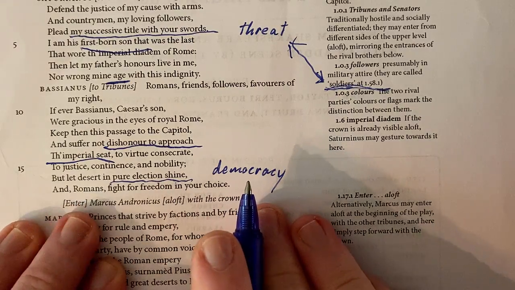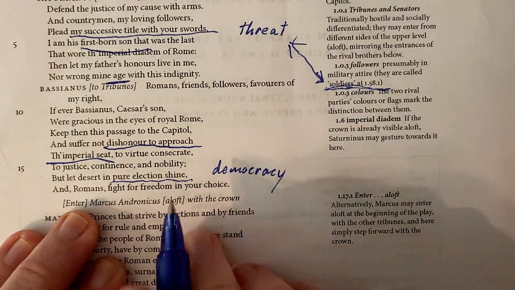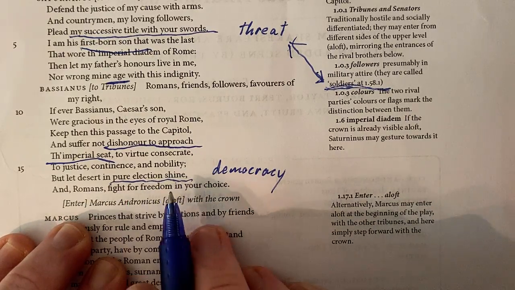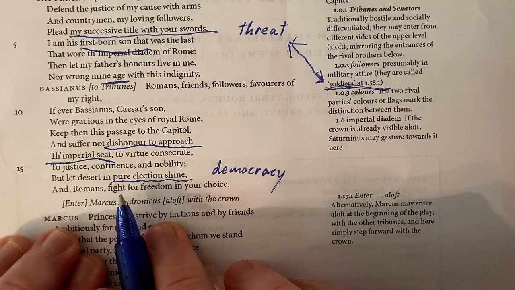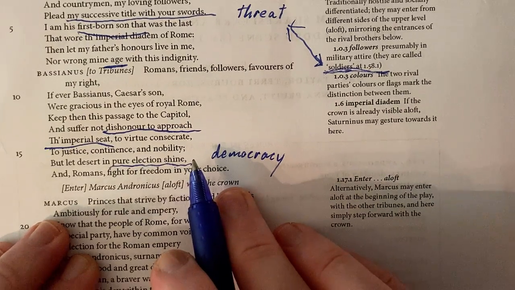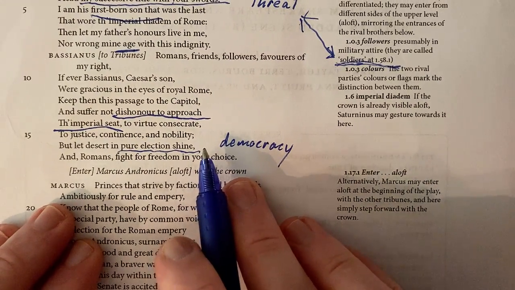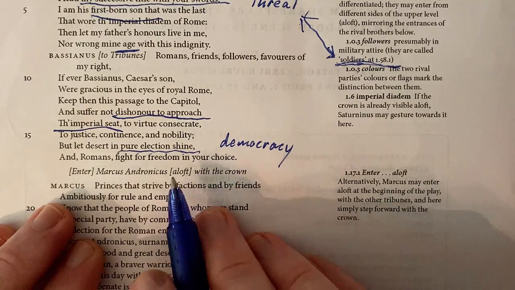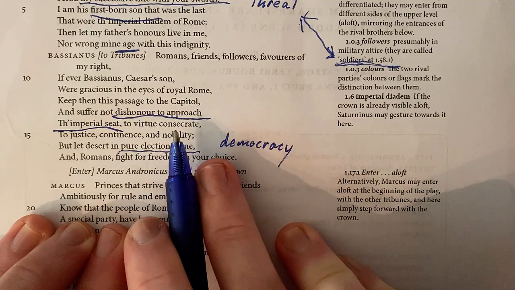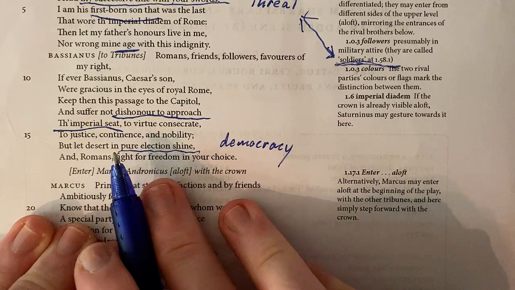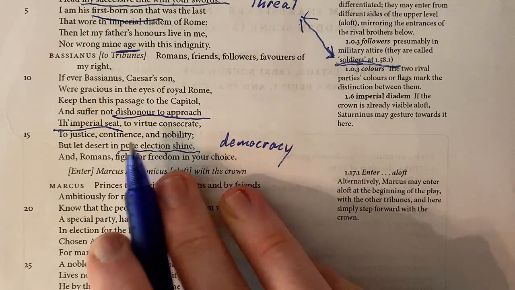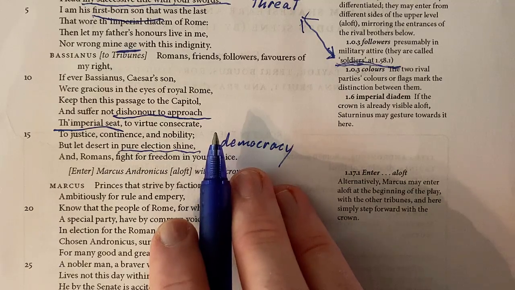Bassianus's retort to that is that Saturninus would be a dishonor, that "for justice, continence, and nobility, let desert and pure election shine." So, just freely elect the emperor without regard for age, because I'm the better choice, because Saturninus would bring dishonor, right? That I represent virtue, justice, continence, and nobility, and he does not, is the sort of implicit argument here, right?